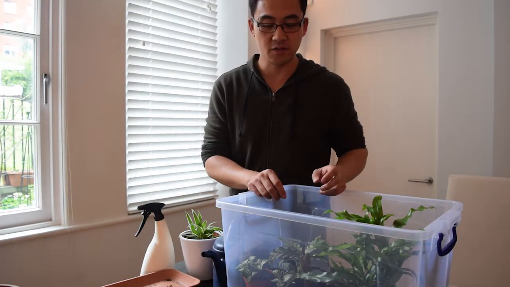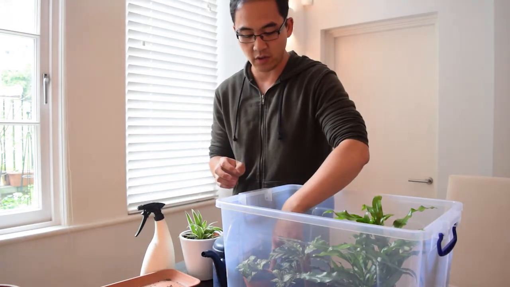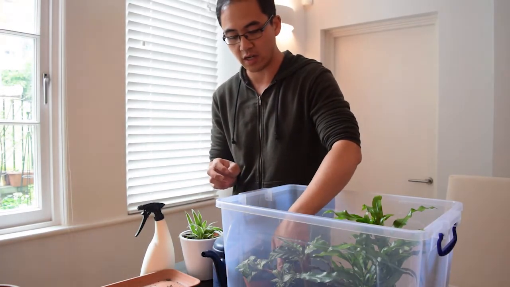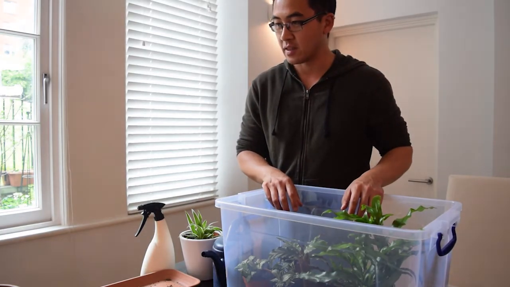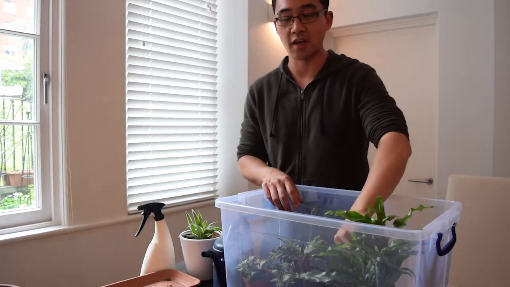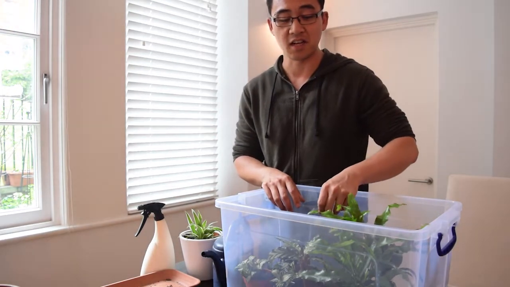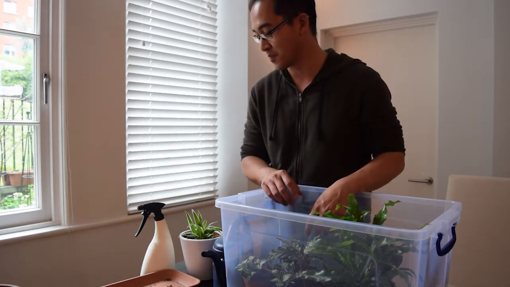Okay, so all the new divisions are now wetted and in the box. The soil hasn't sunk down too much in any of them, so I don't need to top them up with more soil. The coffee tree, as you saw, didn't fit in the box. It's a bit too tall, and that's okay because it's kind of an experiment putting it in there anyway, so if it decides it doesn't like the high humidity, it can just die, I don't mind.